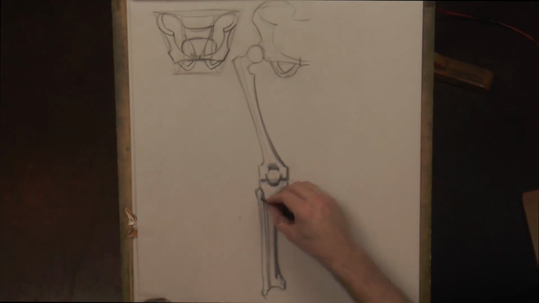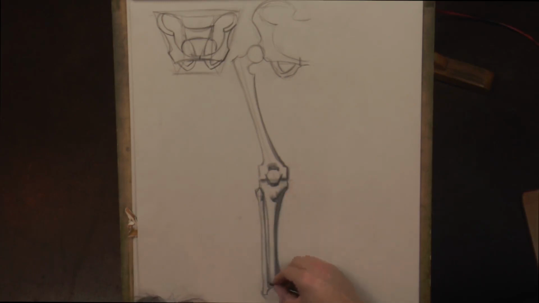Head of the fibula is a little bit thicker. Thinner shaft of the fibula.